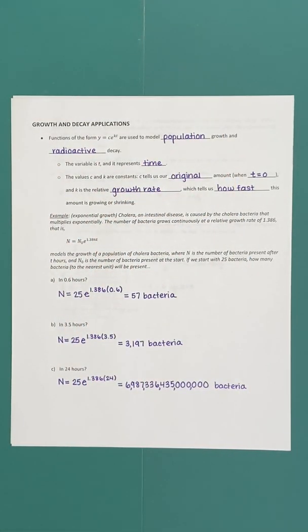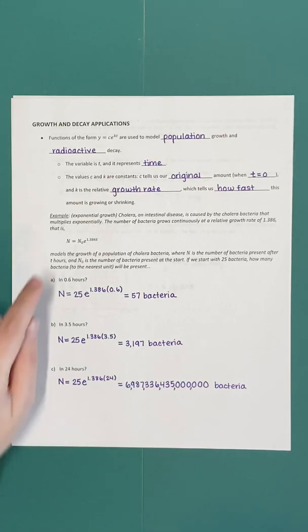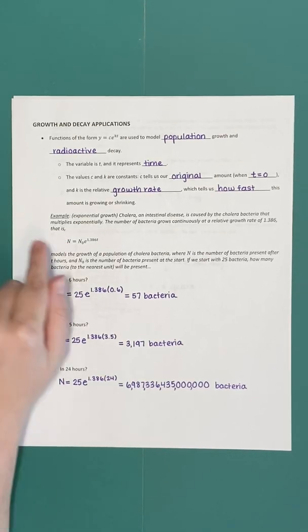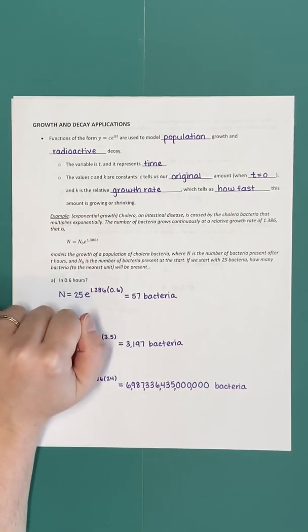So let's look at a situation where we're growing, and then we'll also look at a situation where we're shrinking, where we're decaying. Okay, so this is a situation involving growth. Cholera, an intestinal disease, is caused by the cholera bacteria that multiplies exponentially. The number of bacteria grows continuously at a relative growth rate of 1.386. In other words, the function that models our population is going to look like this.